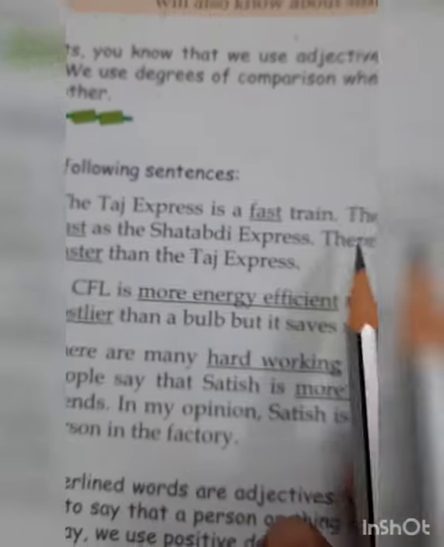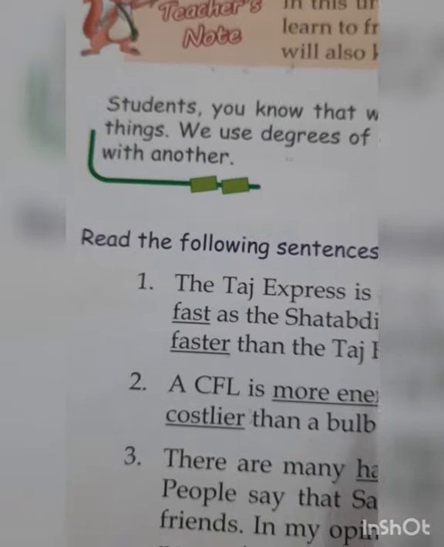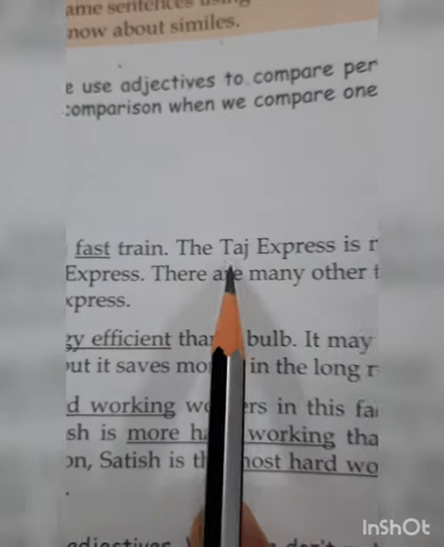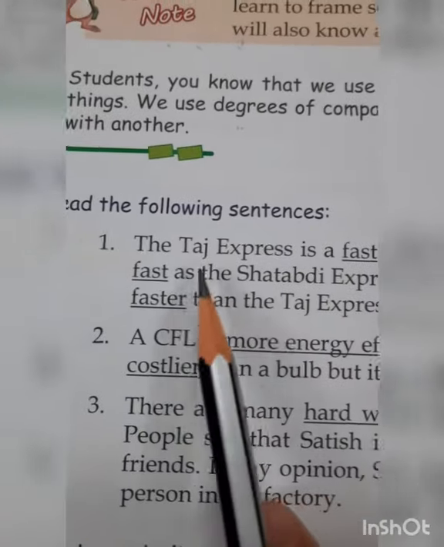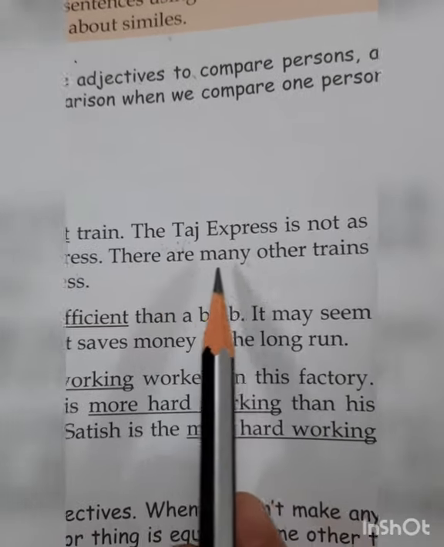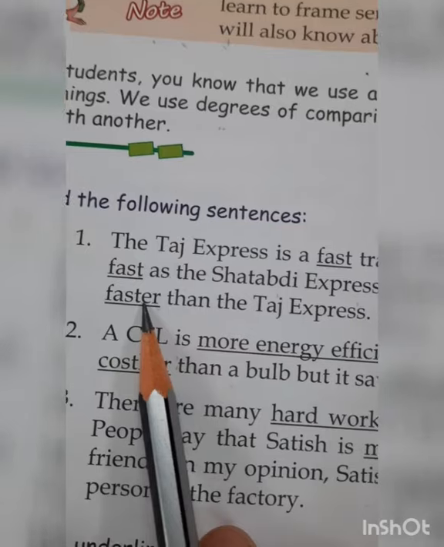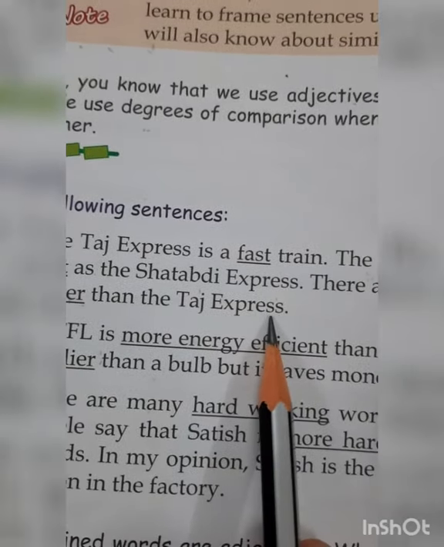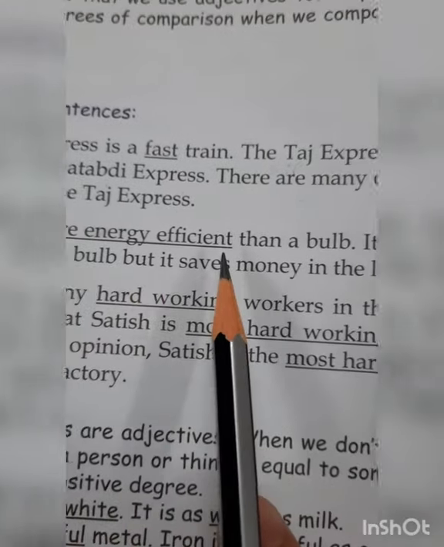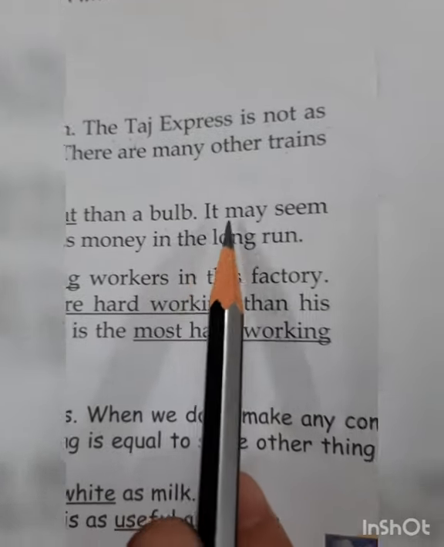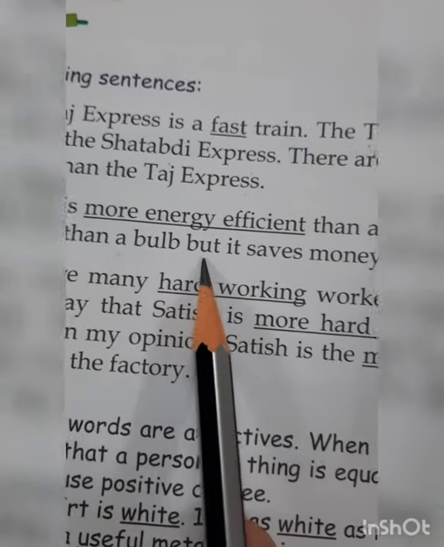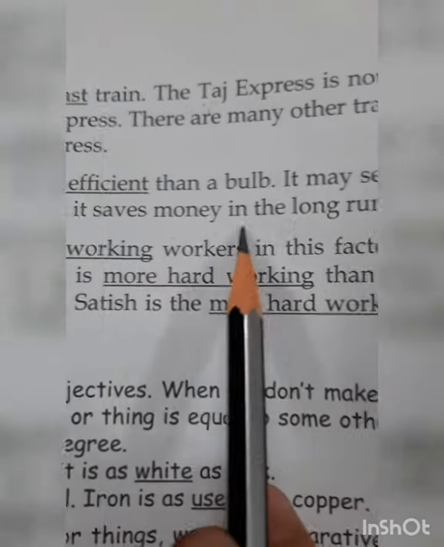Okay. We have some sentences here. We'll read these sentences first, or paragraph. The Taj Express is a fast train. The Taj Express is not as fast as the Shatabdi Express. There are many other trains faster than the Taj Express. First one. Second, a CFL is more energy efficient than a bulb. It may seem costlier than a bulb, but it saves money in the long run.